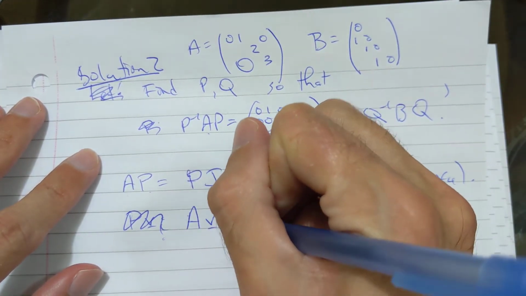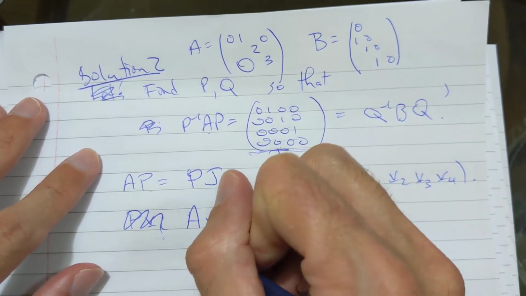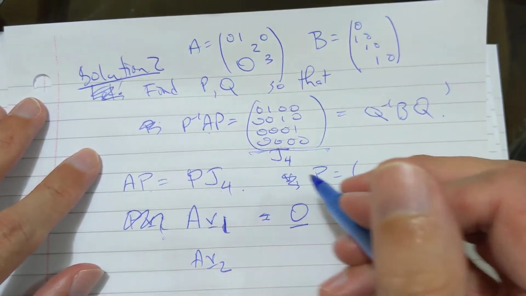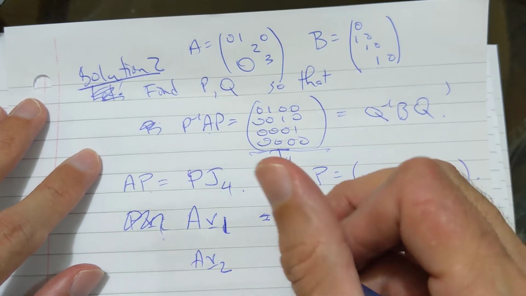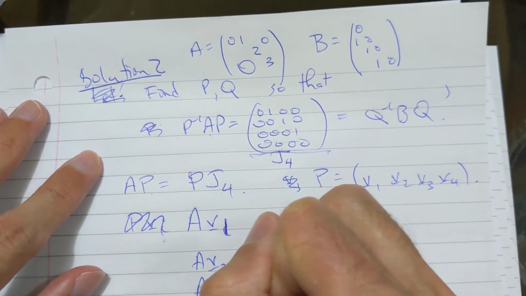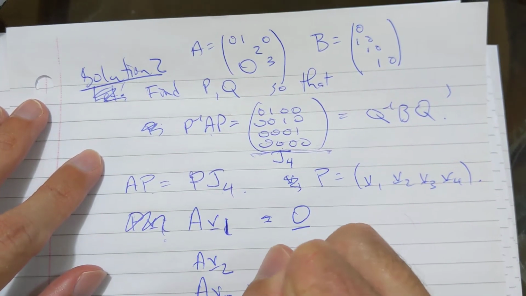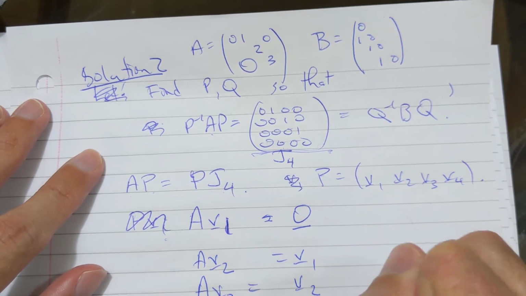So we have the equations AV1 equals 0, AV2 equals V1, since the second column of PJ is the first column of P, AV3 is V2, AV4 is V3.